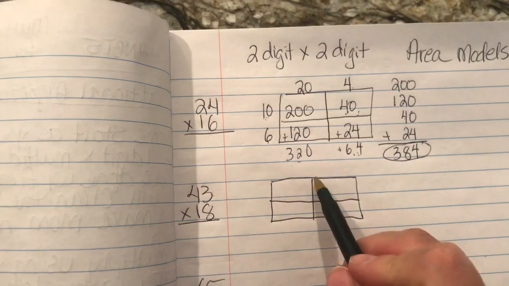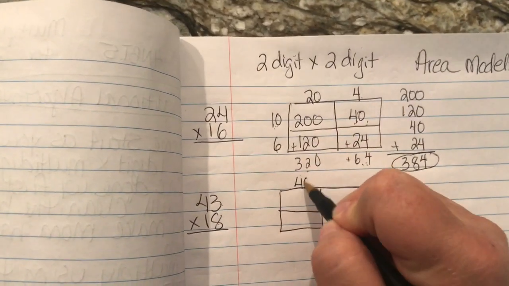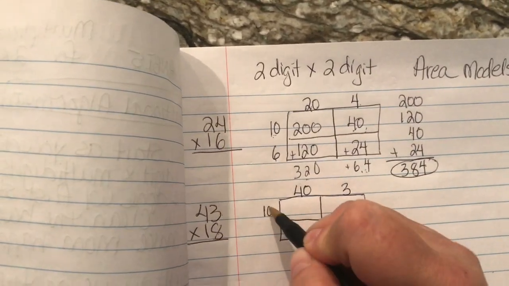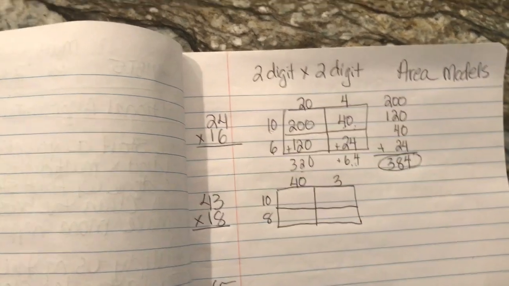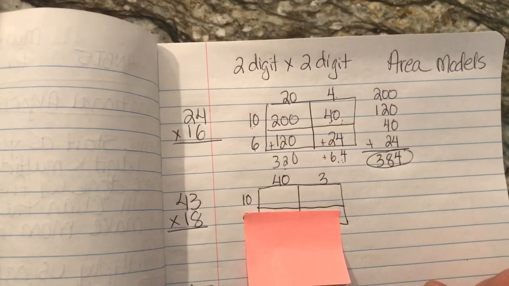Again, the top number is going to go up onto the top, so I'm going to break 43 down by expanded form, and it's going to become 40 and 3, and I'm going to break 18 down, and it becomes 10 and 8. If you would like to cover up that bottom one so you don't get overwhelmed, that's fine. Use your sticky note to do that.